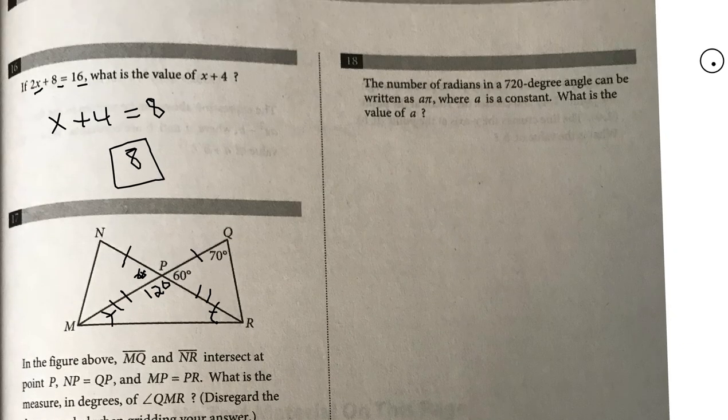All right, let's go back up here. This is something you're probably not familiar with. It says the number of radians in 720 degree angles can be written as a pi, where a is a constant. Some of you probably have no idea what that is. I know in Algebra 2 we've not talked about that. But we can turn degrees into radians. And you don't even know what they are, but you're still going to do it.